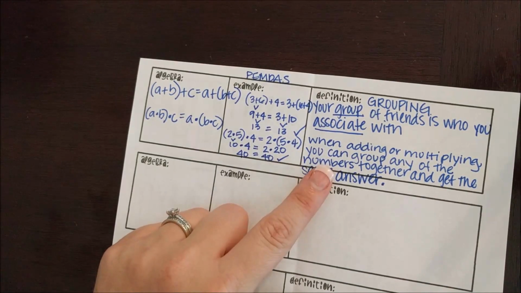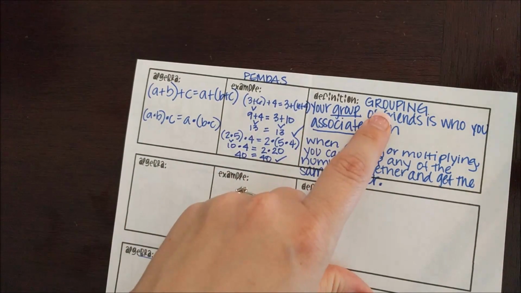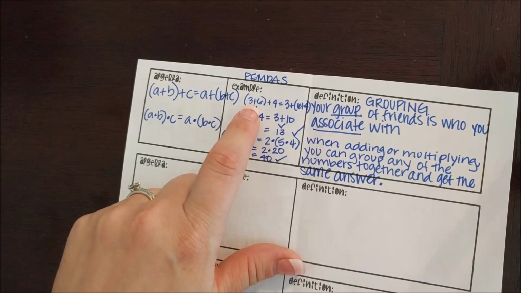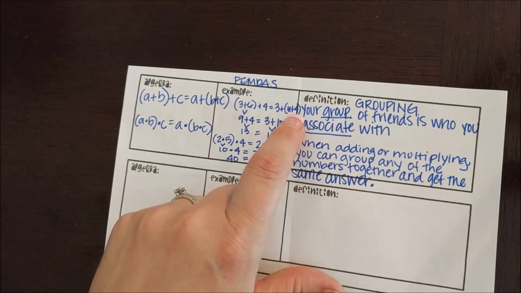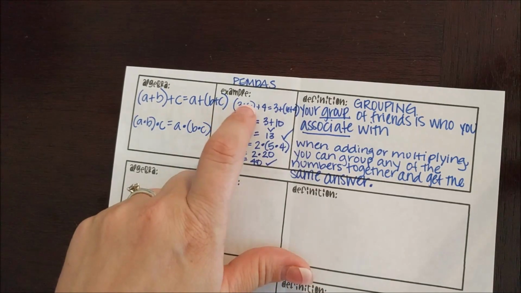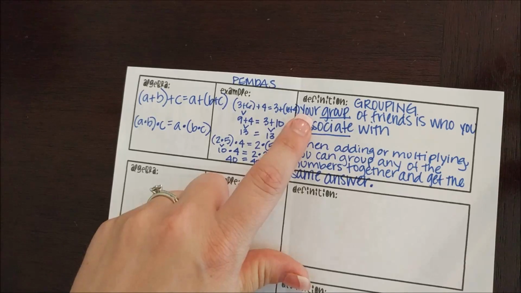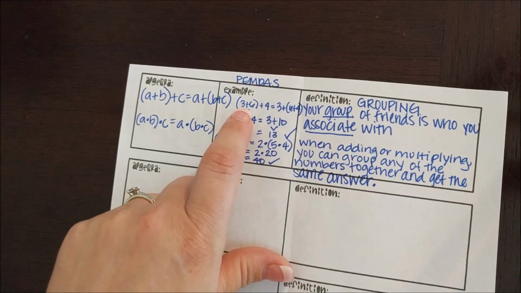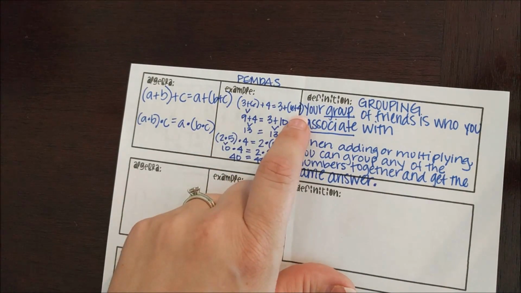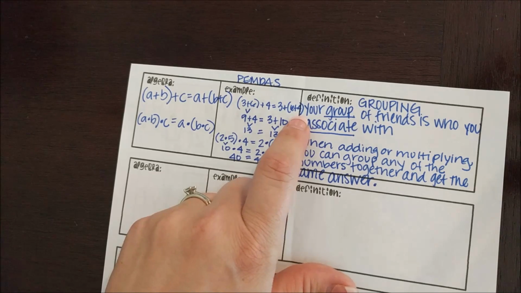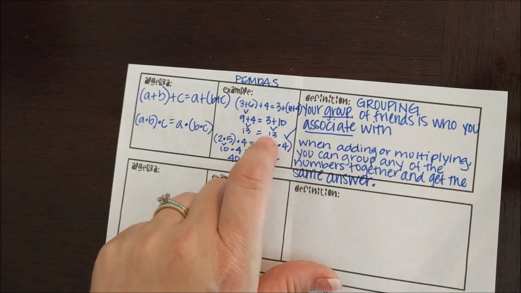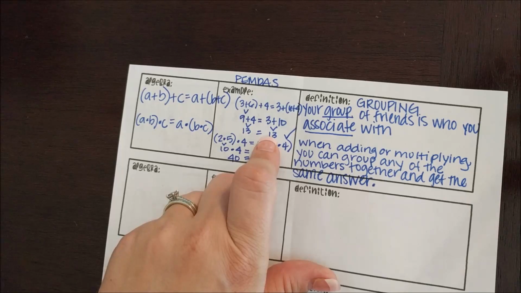So again, the associative property deals with grouping. So if we look here, 3 and 6 is grouped together, and on the opposite side, 6 and 4 is grouped together. Notice it's the same numbers in the same order, 3, 6, 4, 3, 6, 4. On this side the 3 and 6 are grouped together, and on this side the 6 and 4 are grouped together. But that didn't matter because when I follow PEMDAS, I still get the same answer.